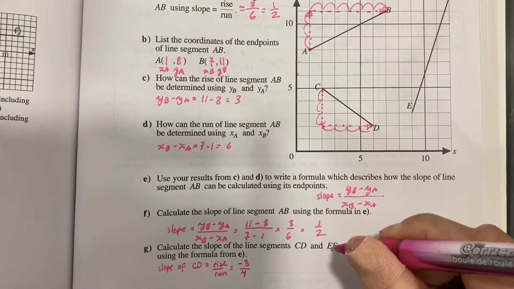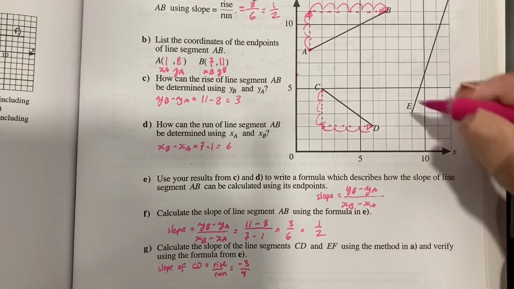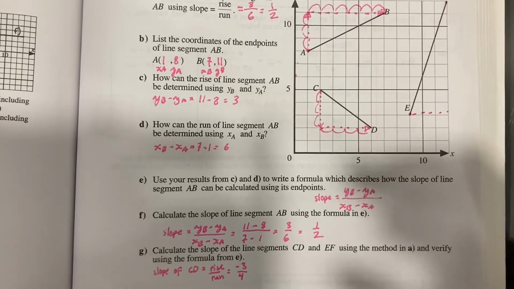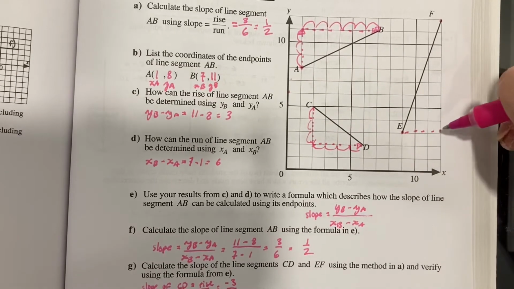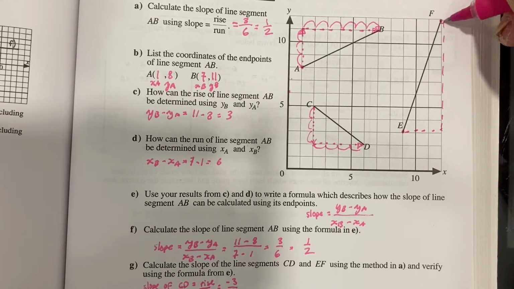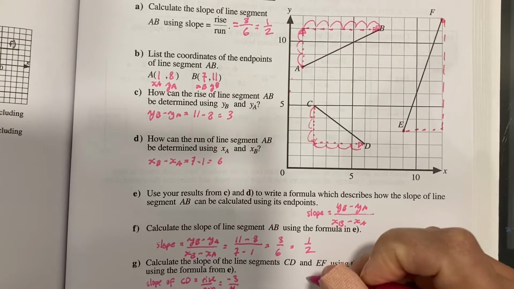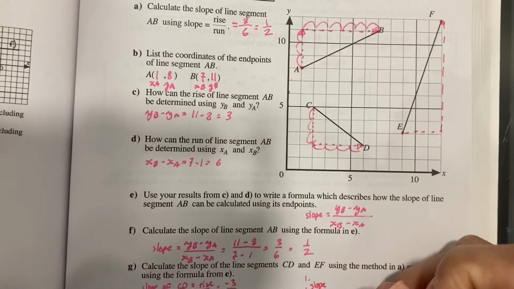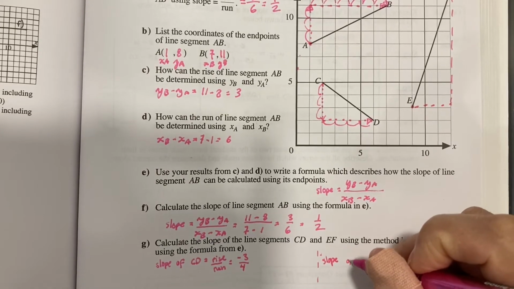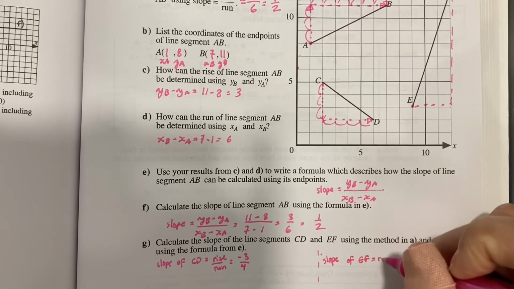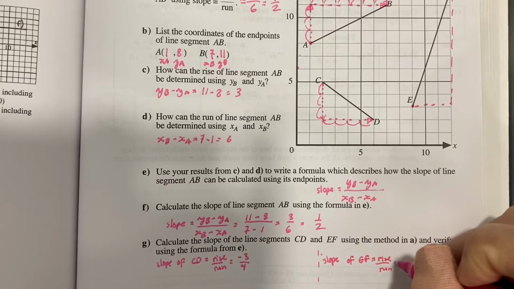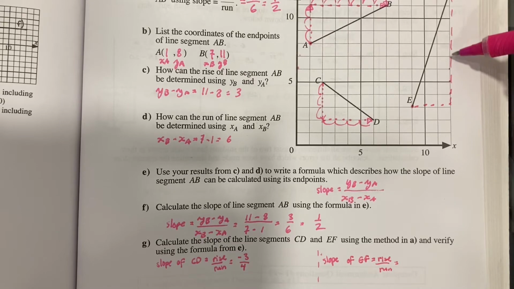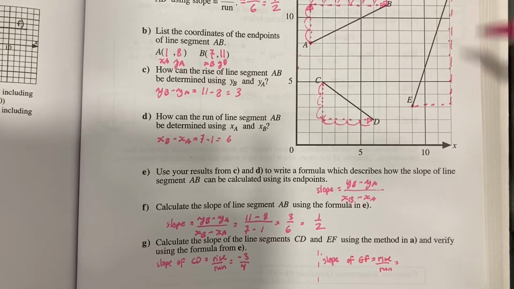And we'll do the same thing for the slope of E and F. So it's going up, and that's going to be a positive slope. So slope of EF is equal to rise over run. And it has a rise of 1, 2, 3, 4, 5, 6, 7, 8, 9.